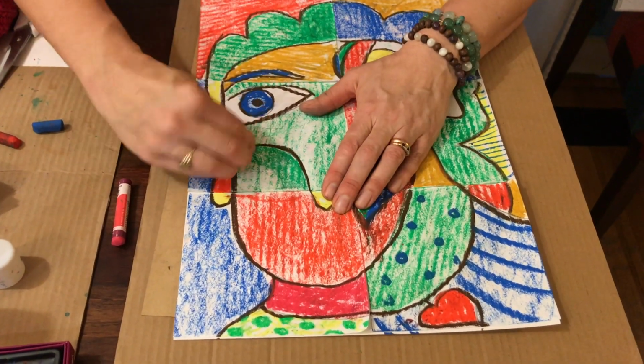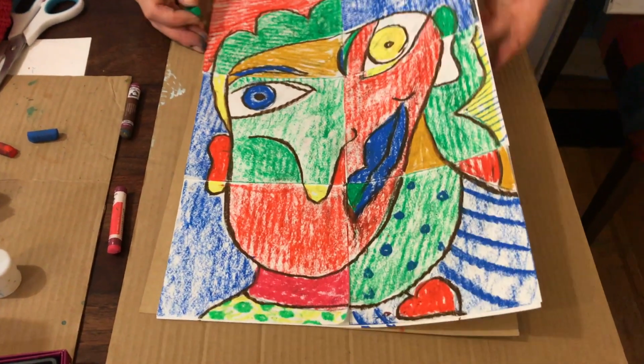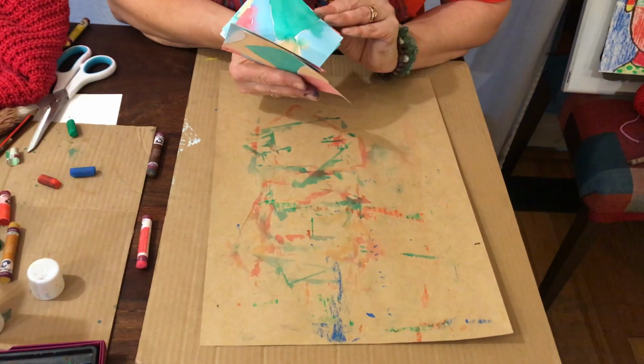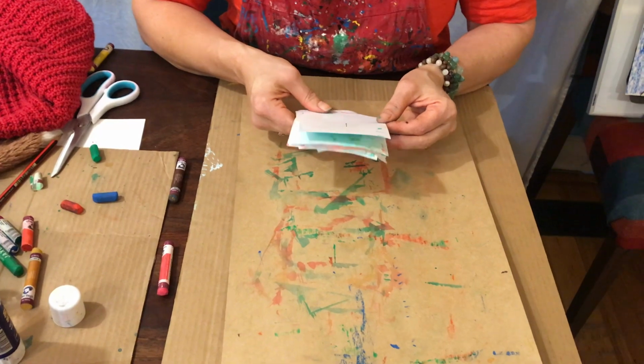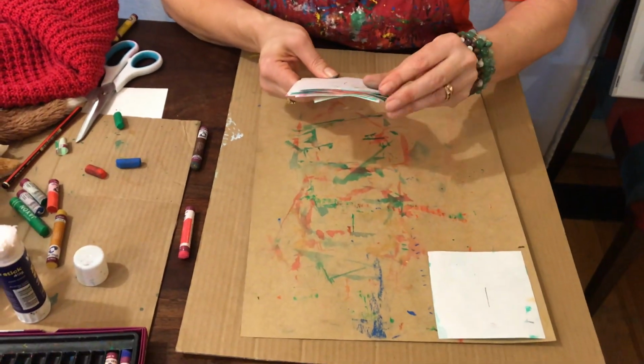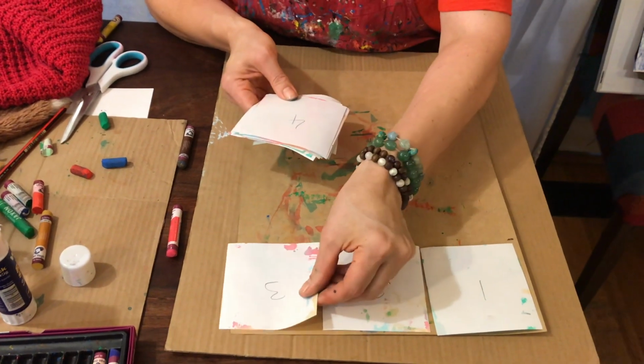I'm going to show you now my watercolour one. Sit that one over there. These are my watercolour ones I made earlier. Now this one's a more complicated one, so this might be for the older kids. So this is the ones that I numbered. I forgot my 8. I don't know what was going on.